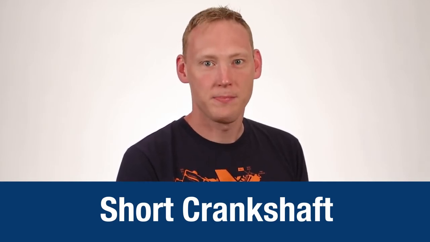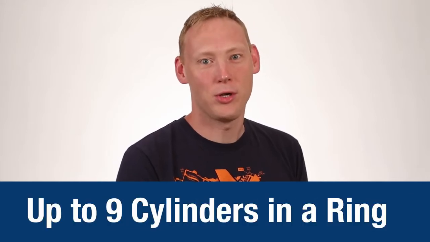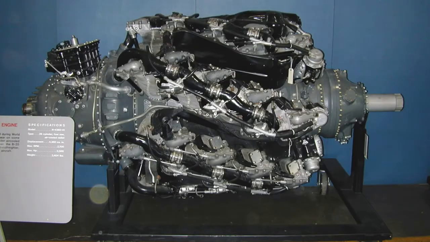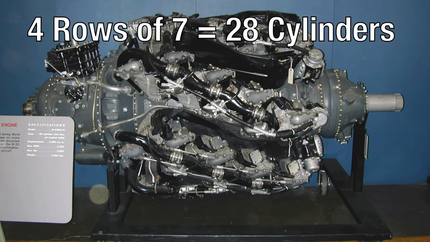Radial engines were used because they could generate a lot of power and they were really simple. They had very short crankshafts, which could be very strong because you really didn't need a lot of length between your prop and your cylinders, and you could fit up to 9 cylinders around your crankshaft. However, as time went on, 9 cylinders didn't give you enough power, so we started to add more and more rows of cylinders. In fact, the Wasp Major had 4 rows of 7 cylinders for a total of 28 cylinders.